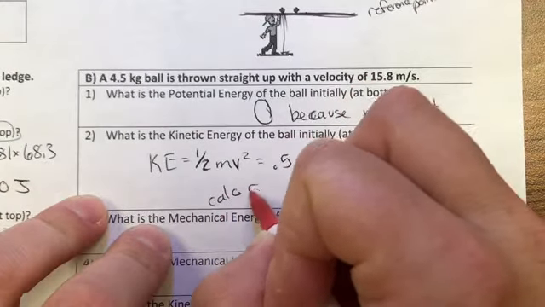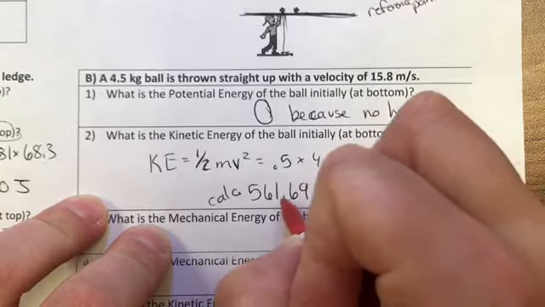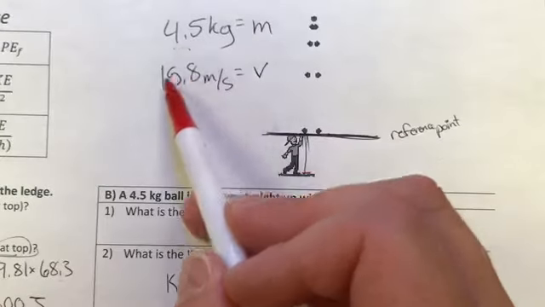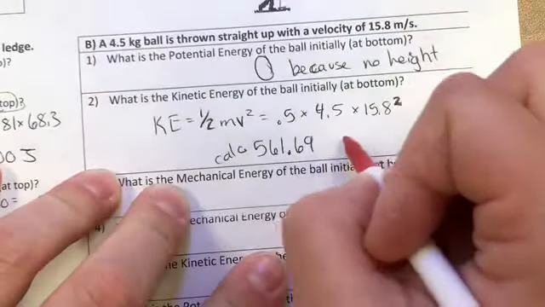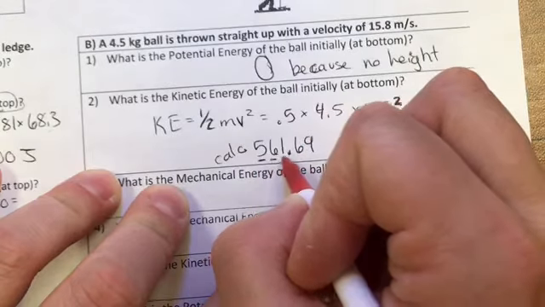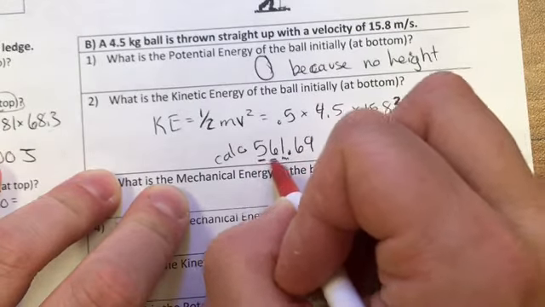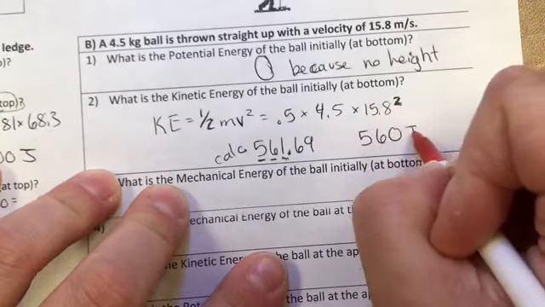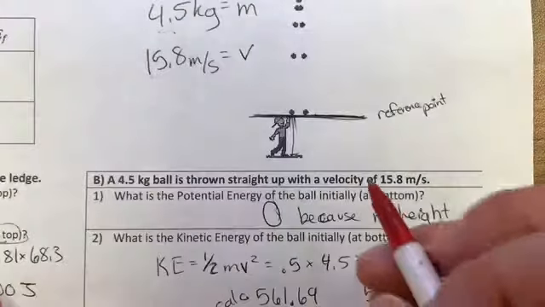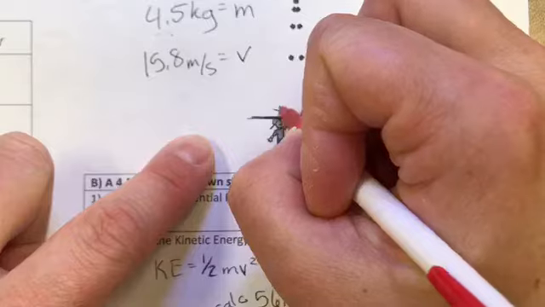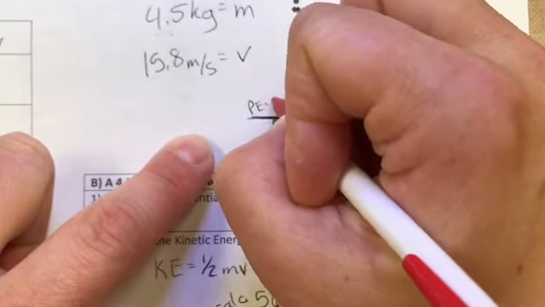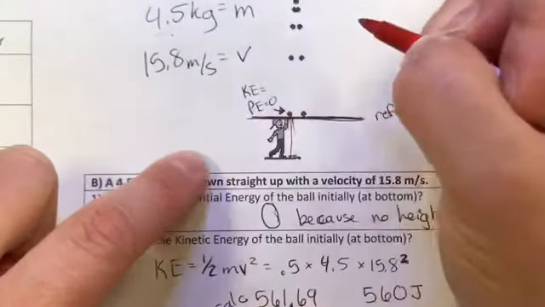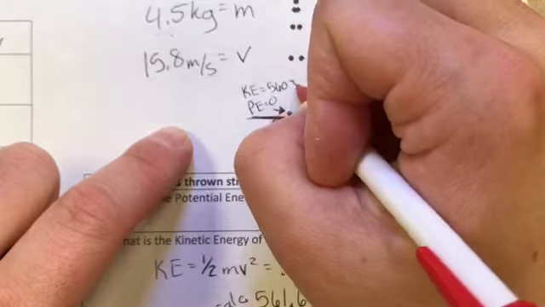Calculator says 561.69. Significant figures. Back to our original numbers. 2 sig figs, 3 sig figs, so our answer should have 2. So, the 5 and the 6, 2 sig figs, is the one going to round the 6 up? No. So 560 joules of kinetic energy. So, right here, we agree that the potential energy is equal to 0, because we're making that a reference point. And we just calculated the kinetic energy to be 560 joules.